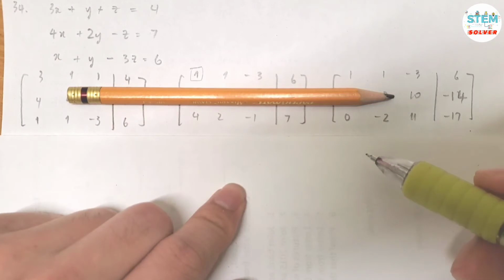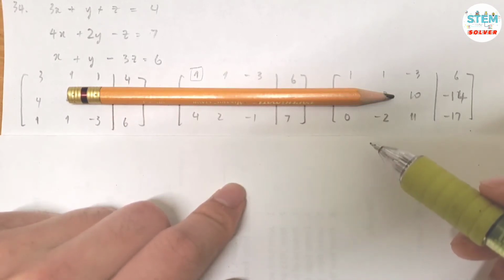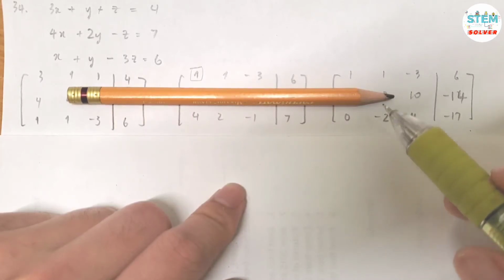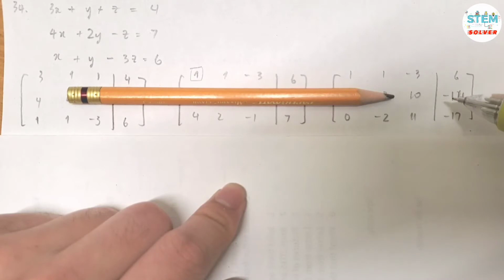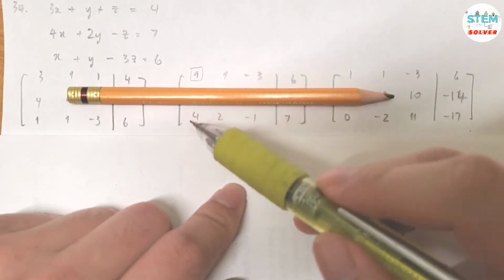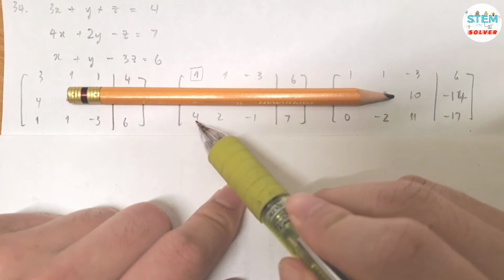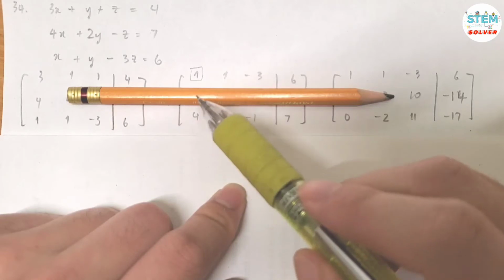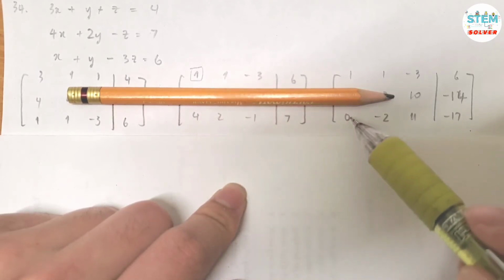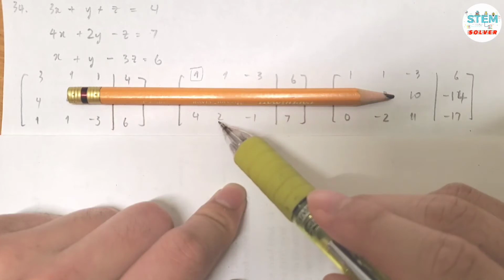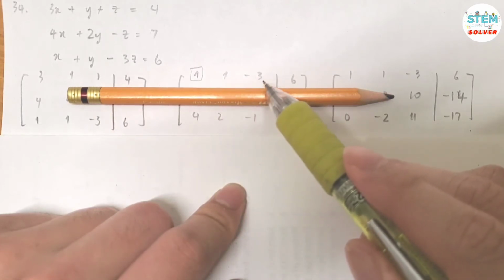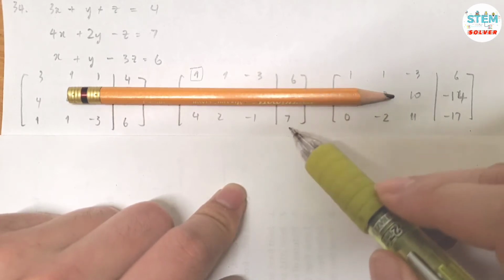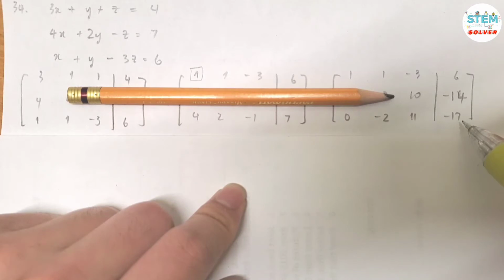For the third row, you would normally rewrite it, but in order to save time, I just work it out in this step. So the first row, rewrite it. Second row, we just did. For the third row, in order to get 0 for this entry here, multiply the first row by -4 and add it onto the third row. -4 times 1, -4 plus 4, 0. -4 times 1, -4 plus 2, -2. -4 times -3, positive 12 minus 1, 11. -4 times 6, -24 plus 7, -17.